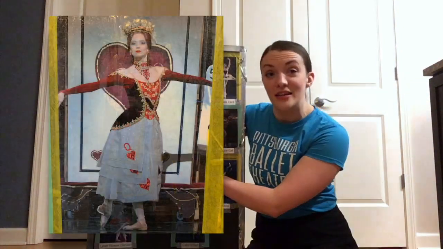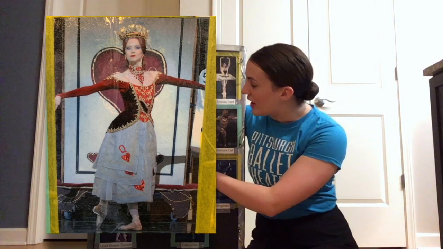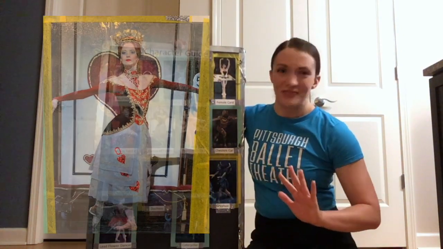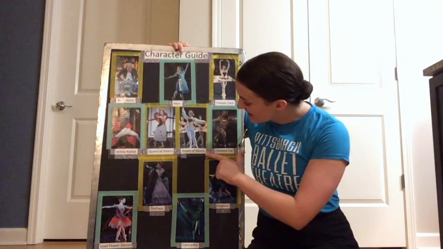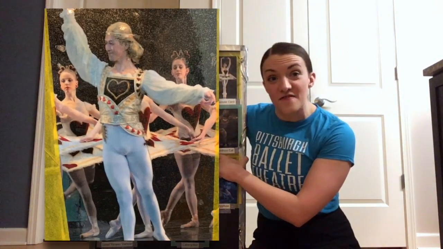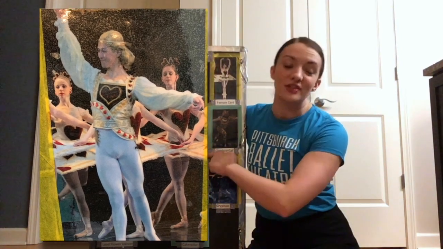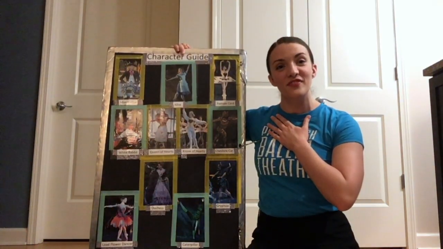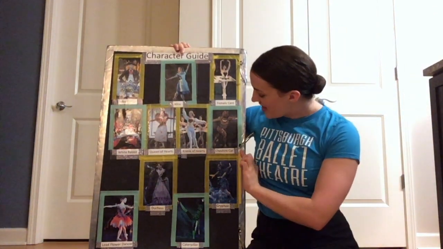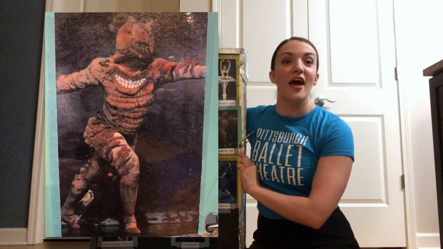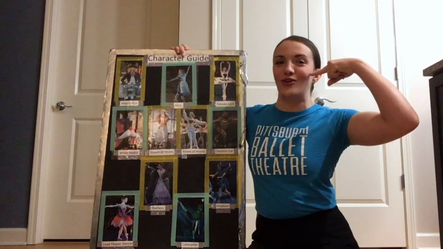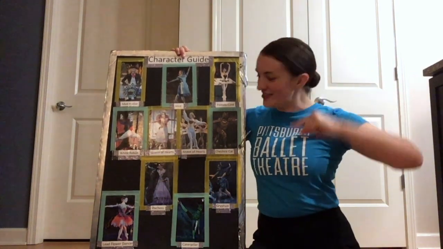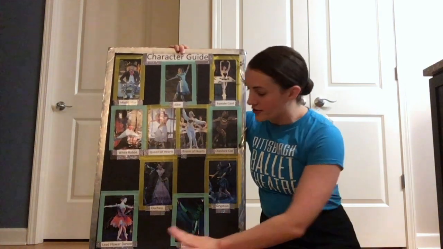Next, we have the Queen of Hearts. Okay, and the Queen of Hearts is not very nice. So we should do a little flick of our wrist like this, like we're the Queen. Next, we have the Knave of Hearts. And for the Knave of Hearts, can you put your hand over your heart like this? Good, everyone. After that, we have the Cheshire Cat. And whenever you hear me mention the Cheshire Cat, I want you to do a big grin on your face. Draw it on, just like this. Good, everyone. We're almost through our characters.